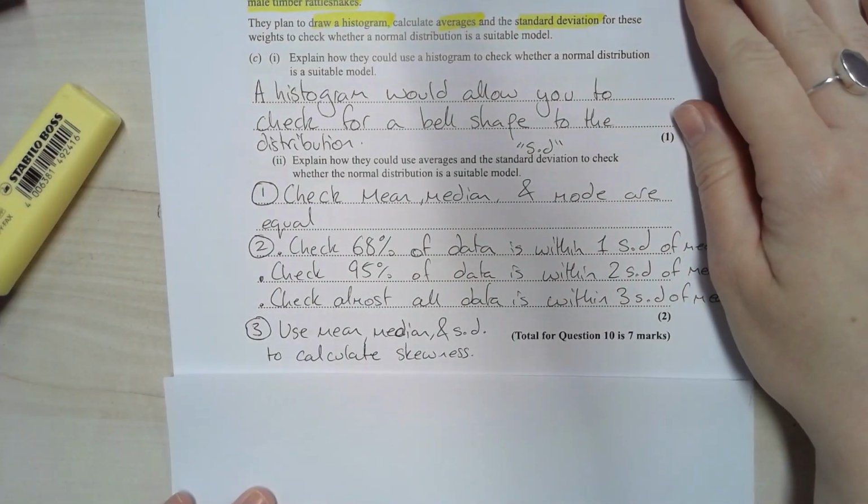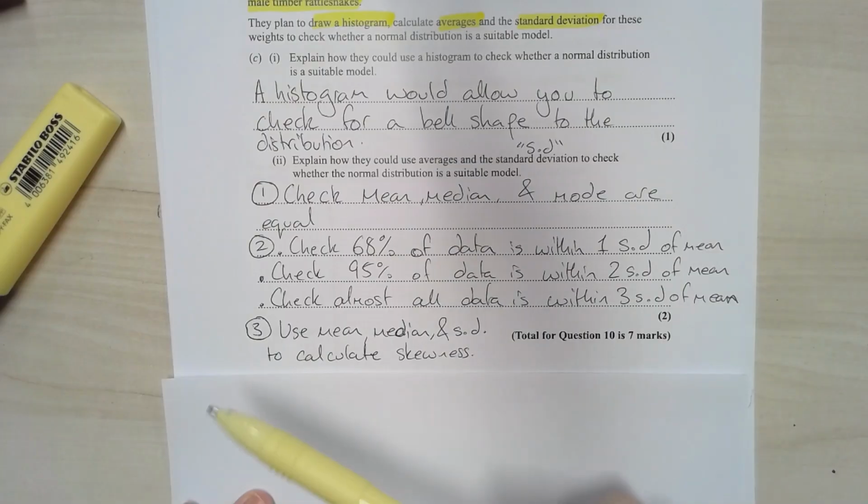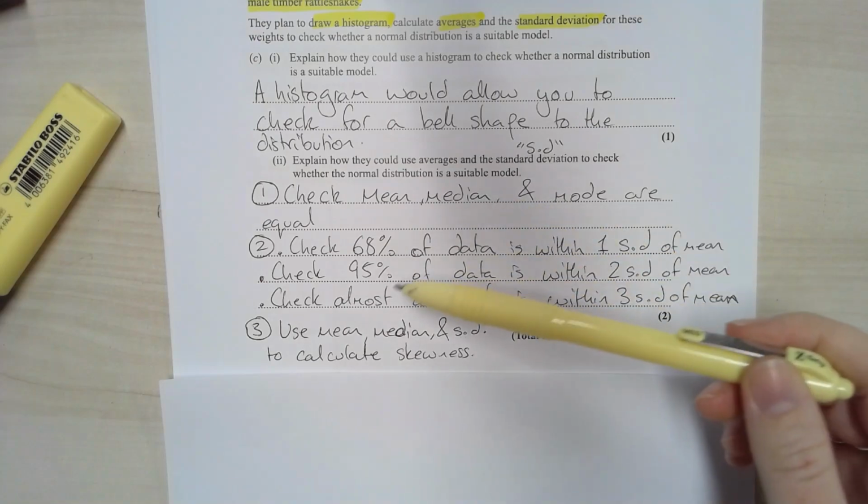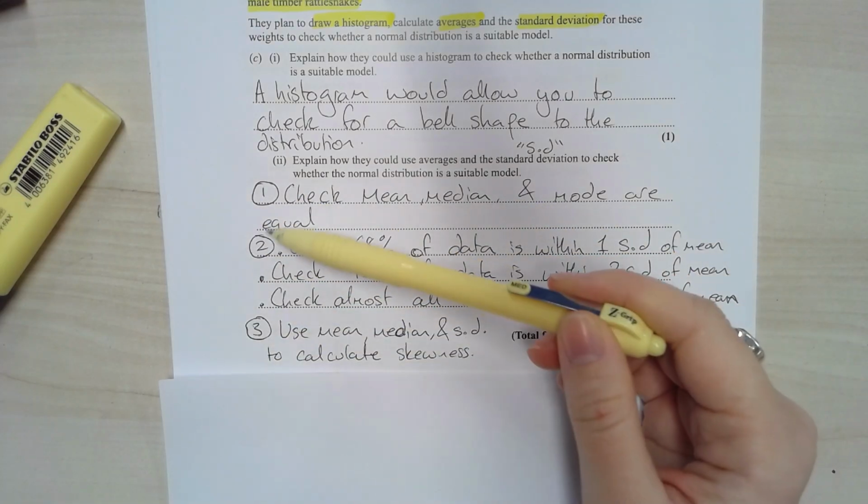Another point you could have said is we could use the mean, median and standard deviation to calculate skewness, and that would help us see whether a normal distribution is appropriate. So you can get 2 marks here. You could get a mark for a point from each of these categories.